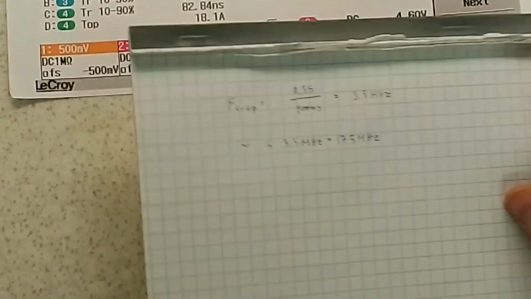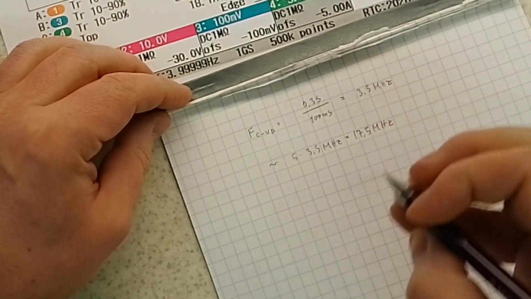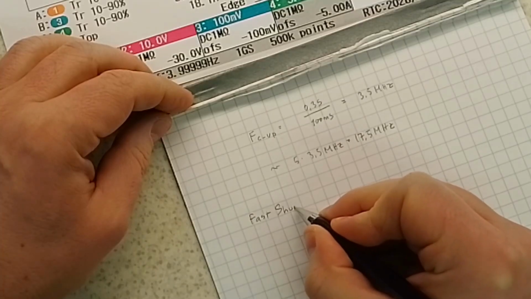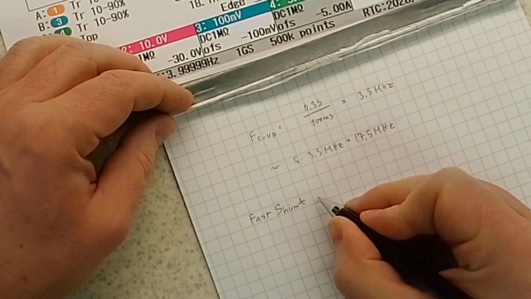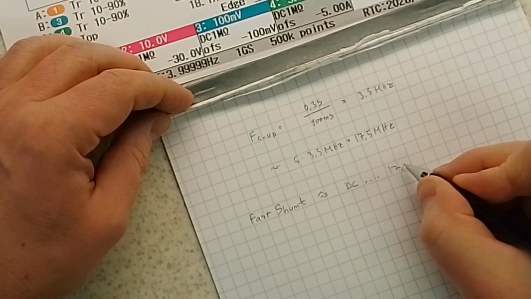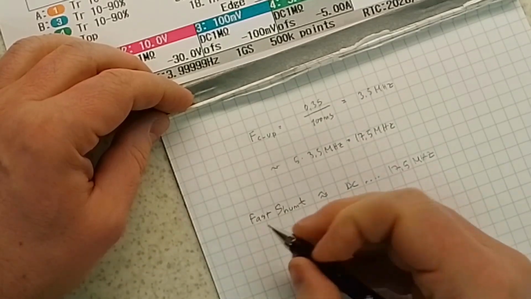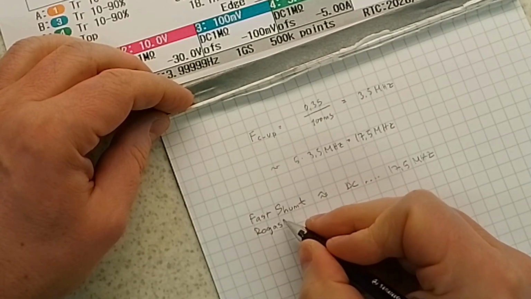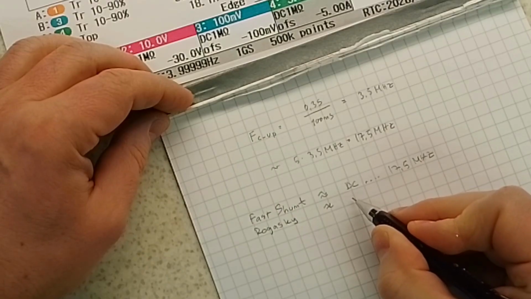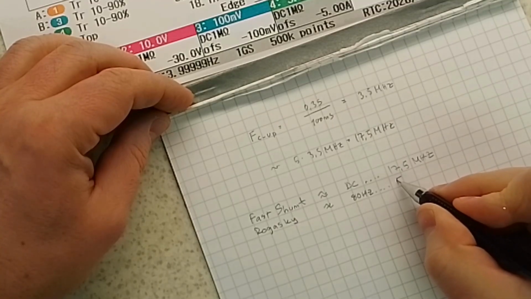So we can now estimate that fast Shunt is about DC to 17.5 megahertz, and Rogowski is about 80 hertz to 50 megahertz.